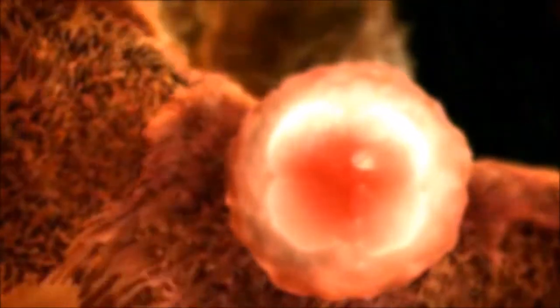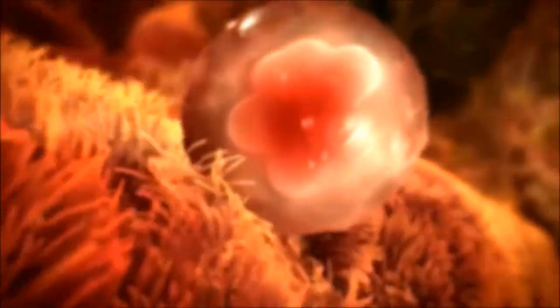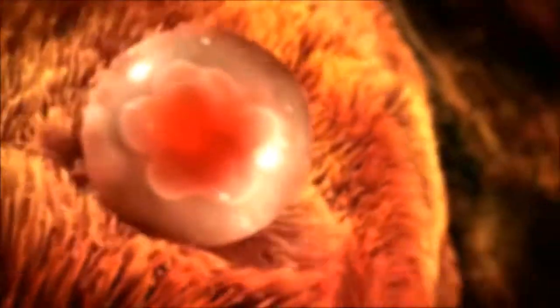The zygote forms in one of the mother's fallopian tubes, the tubes that connect the ovaries with the uterus. It then travels to the uterus, where it becomes affixed to the uterine lining. Along the way, the zygote divides a number of times. By the time it reaches the uterus, it consists of about 100 cells and is called an embryoblast.